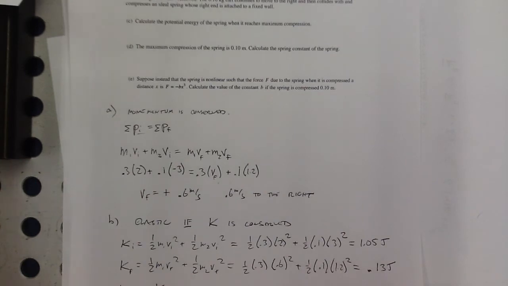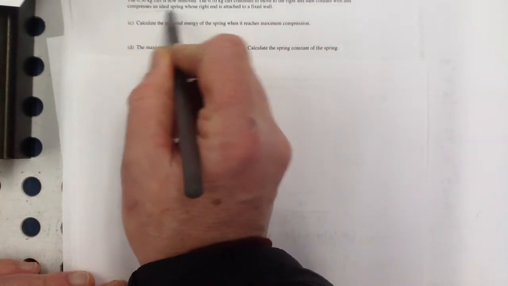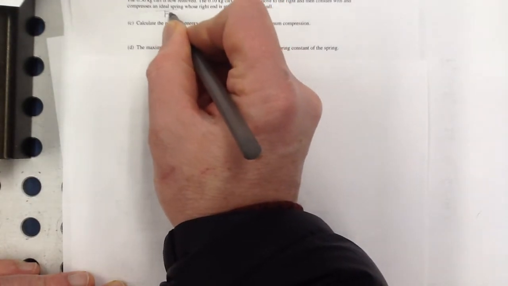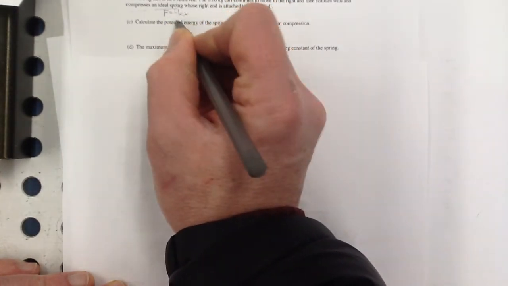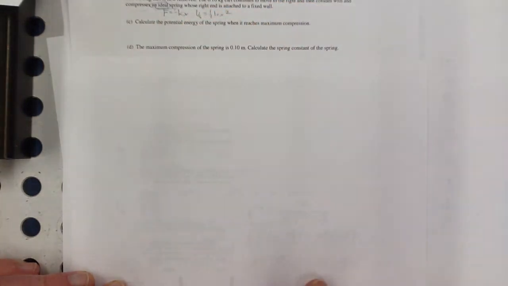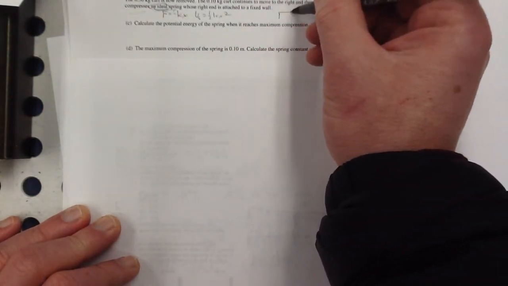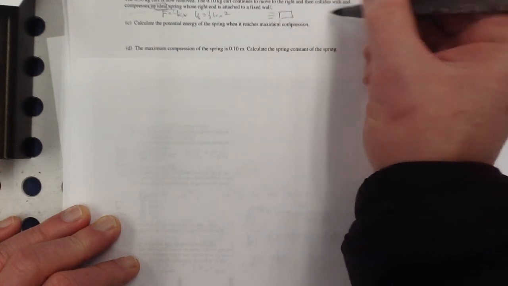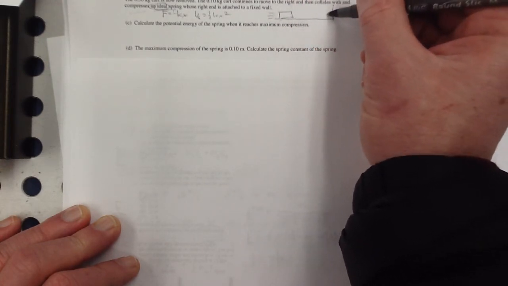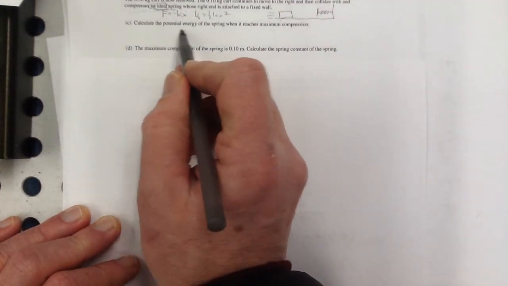What now? So now we're going to remove this cart. This one continues to move to the right and then collides with and compresses an ideal spring. So that means I can use Hooke's law, and spring energy is 1/2 kx squared. That's what that enables. Whose right end is attached to a fixed wall. Okay, so this is this little cart, coming in here, and this is the classic banging into the wall. Calculate the potential energy of the spring when it reaches maximum compression.